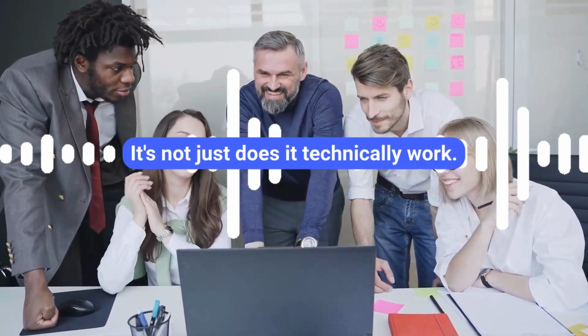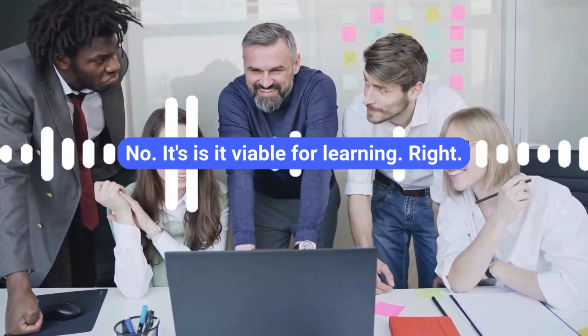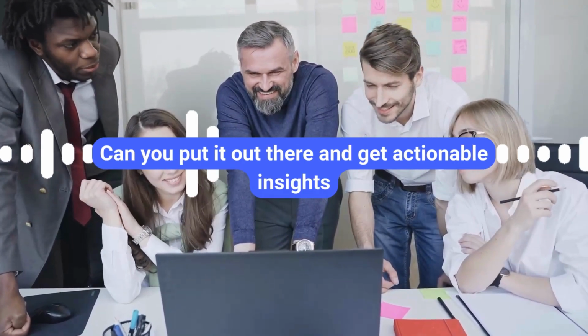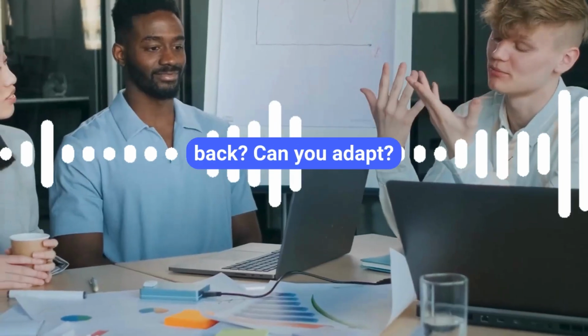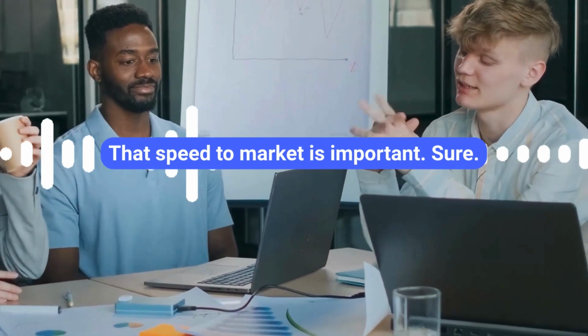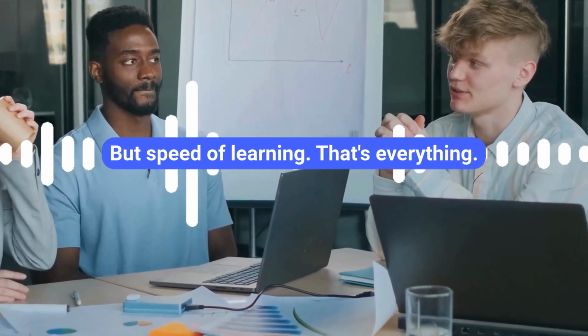It's not just, does it technically work? No, is it viable for learning? Right. Can you put it out there and get actionable insights back? Can you adapt? That speed to market is important, sure. But speed to learning, that's everything.